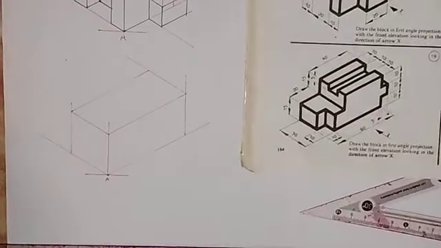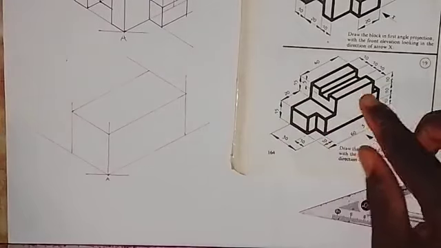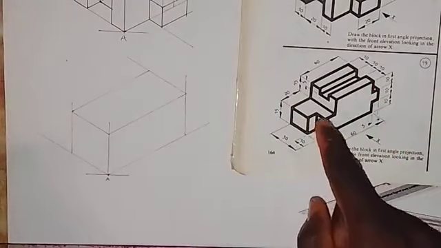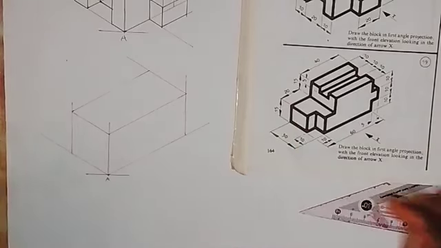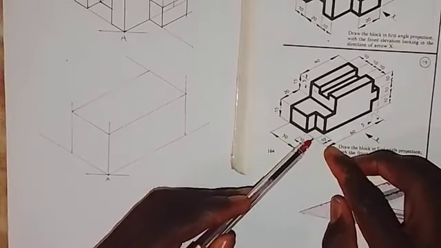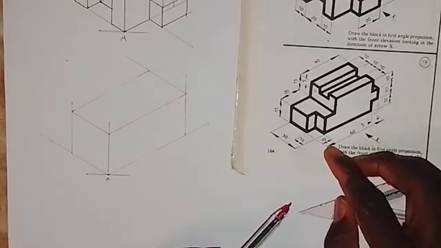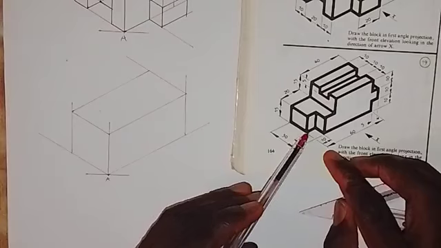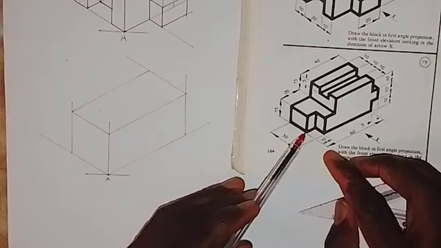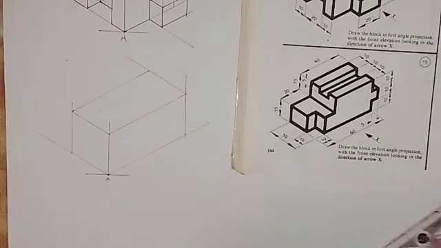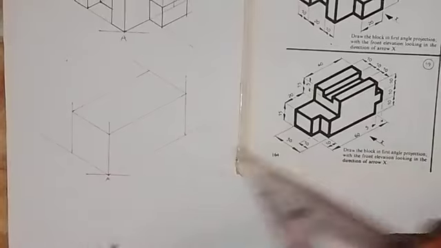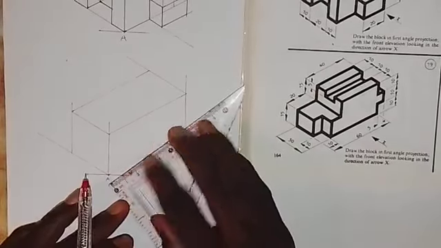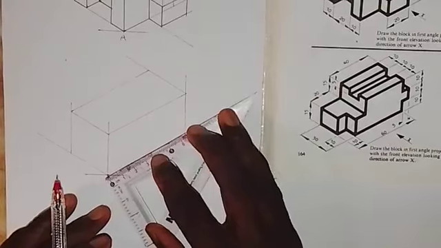Now, what we are to do now is to bring out the features that we see here on the block. Let's start with the one at the front here. So what do we have? We have that the distance from here to here is 10 millimeters, and also from here to here is 10 millimeters. And then from here to here is 15 millimeters. So let's work that out so that we can bring out these surfaces that we have here. Let's start with this. Here we are going to take a measurement of 10 millimeters inward.